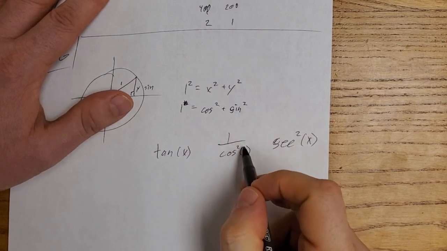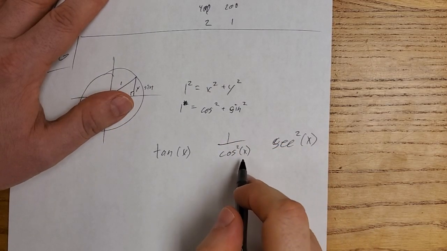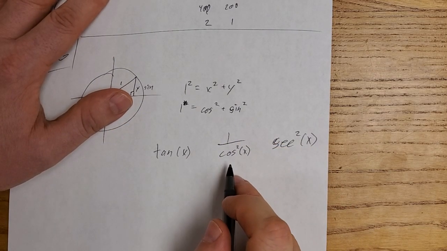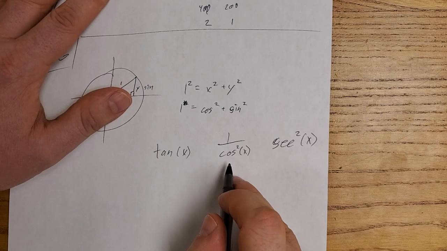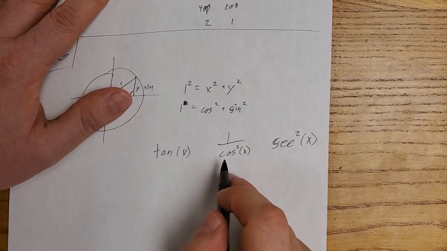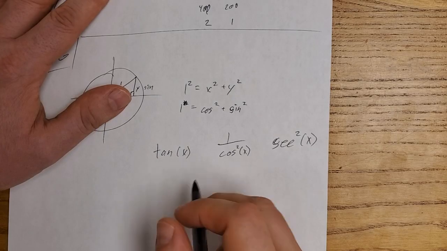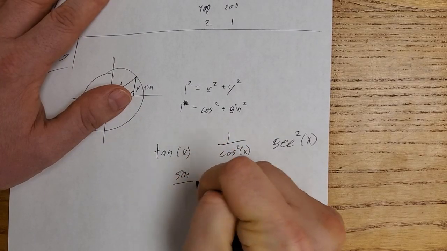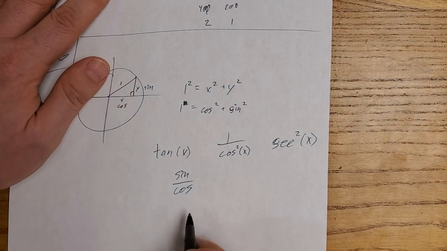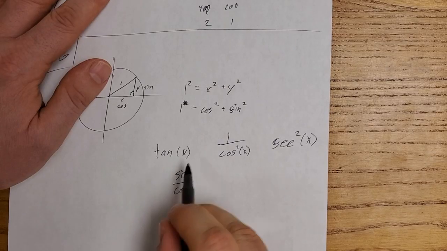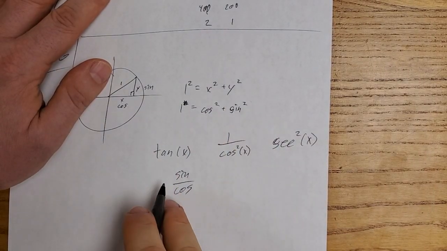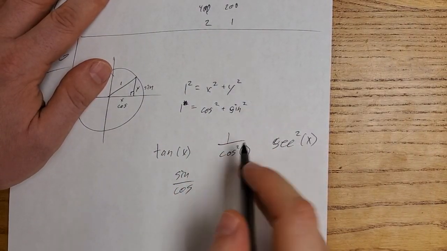But the first is probably easier to remember. And remember it if you want to. If you happen to not remember it and you need it, you can also remember that tangent is the sine over the cosine, and use the quotient rule, and then use this fact, and it will take you to this.